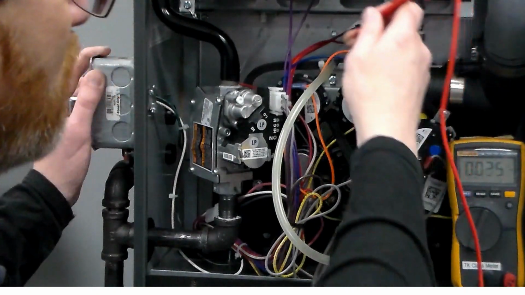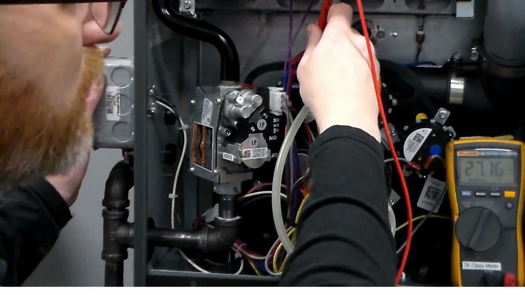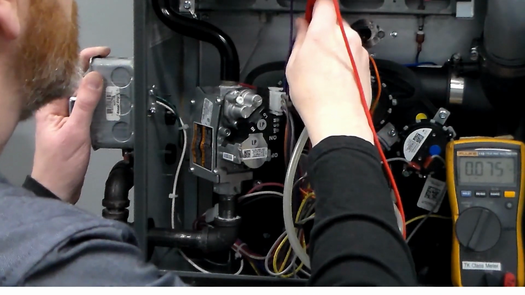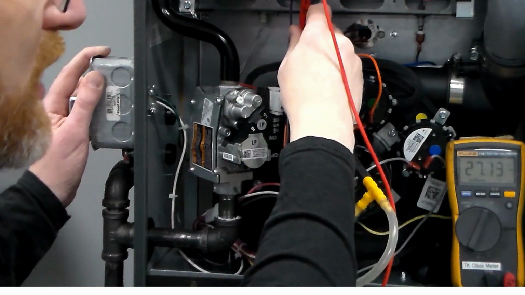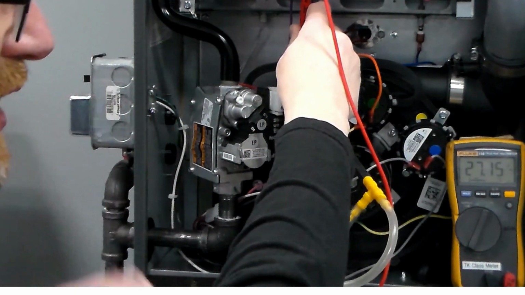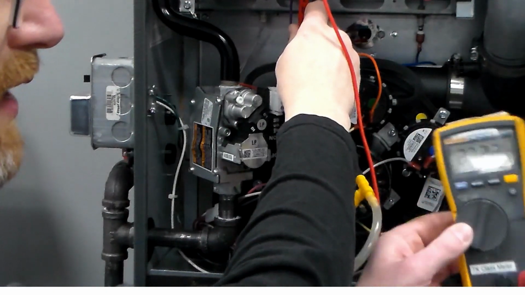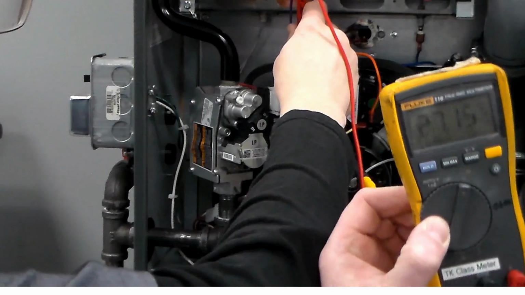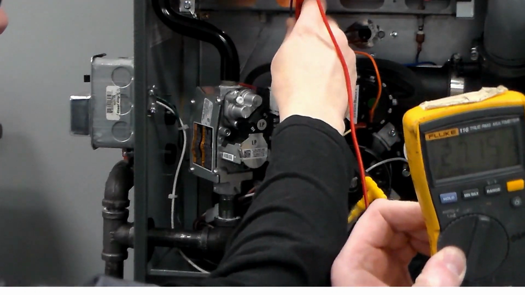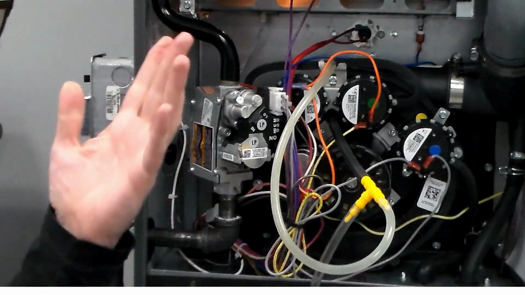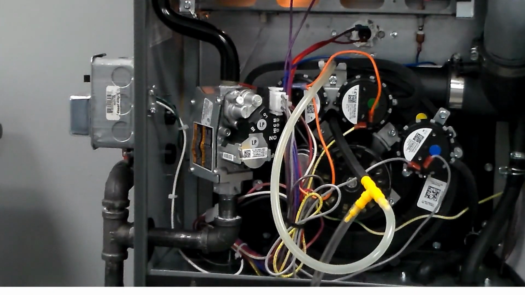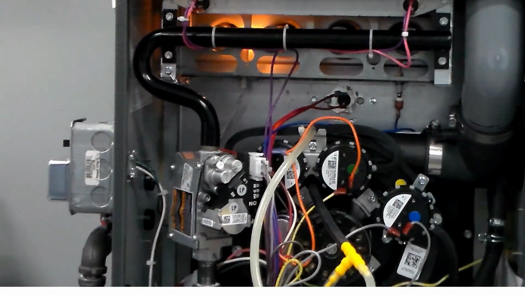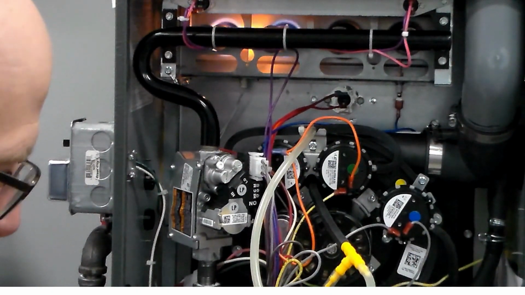And again, I'm going to check and make sure that we have incoming power to the switch, and we will also make sure that we have the correct power leaving that switch, indicating that the switch has closed. You can see I have a solid 27 volts coming out of that switch. And now we are already establishing the sequence of operation. You can see our hot surface igniter is glowing and the ignition sequence is proceeding.